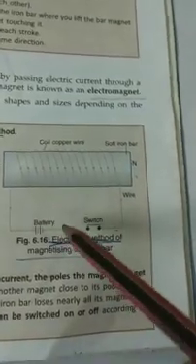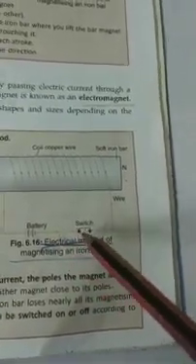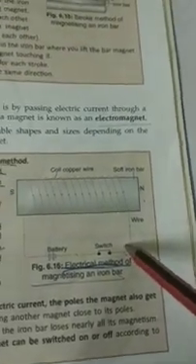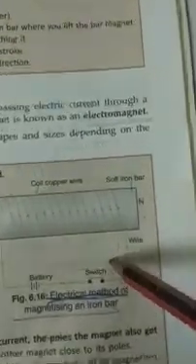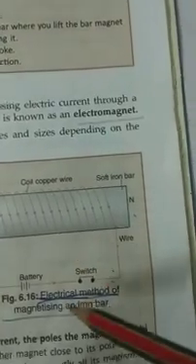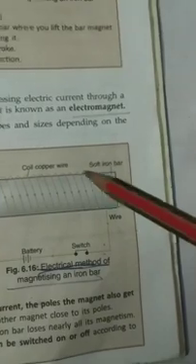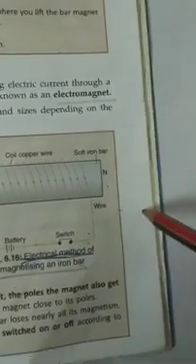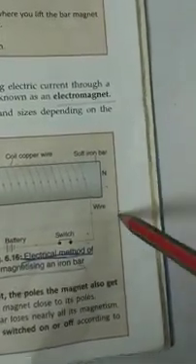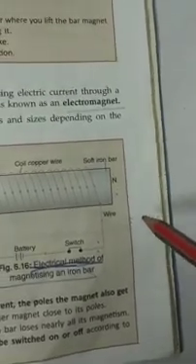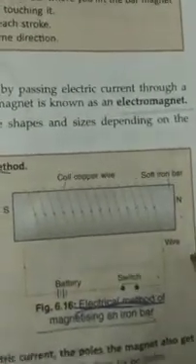If we reverse the direction of electric current, the poles also get reversed. And if we turn off the current in the coil, the iron bar loses nearly all its magnetism. An electromagnet can be switched on or off according to the requirement.